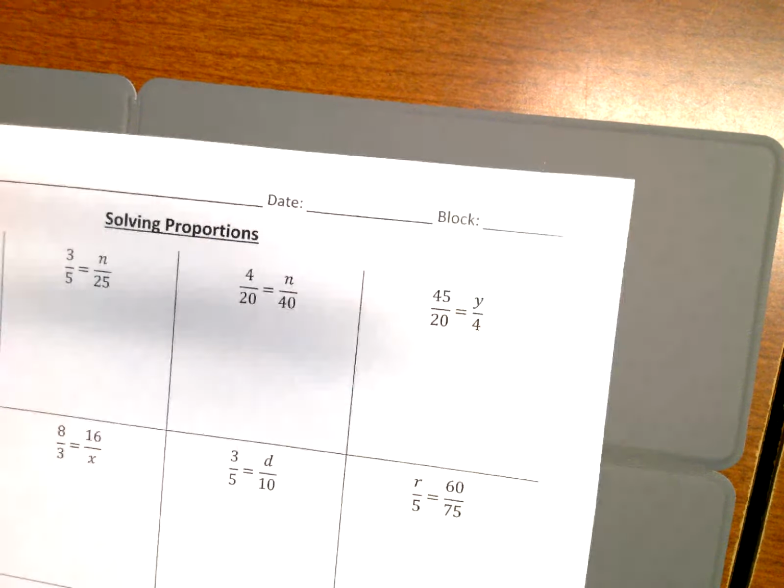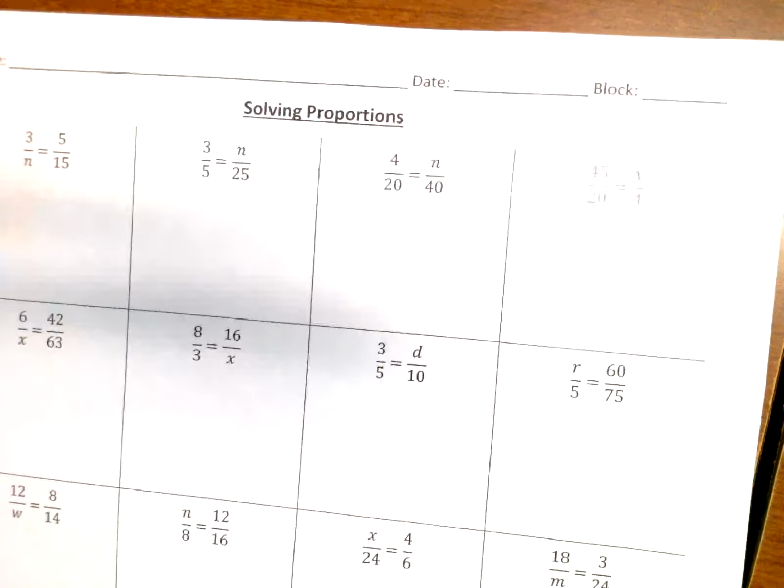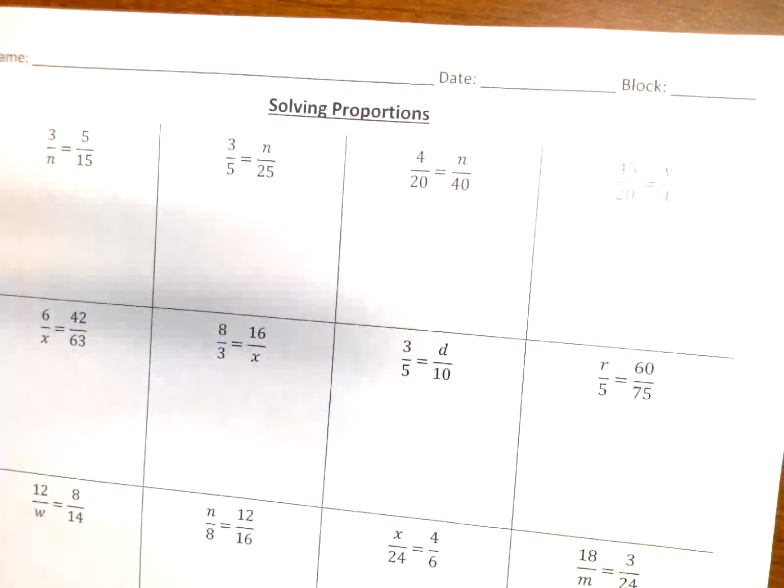Okay? And now, here's what you're going to do for the remainder of the period. You are going to have a ton of proportions, and all you have to do is cross multiply and divide.